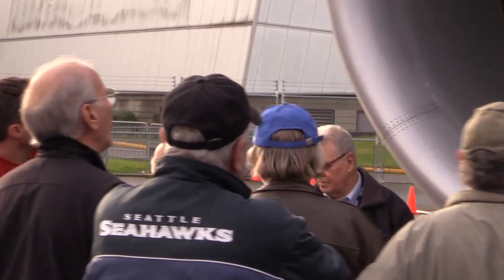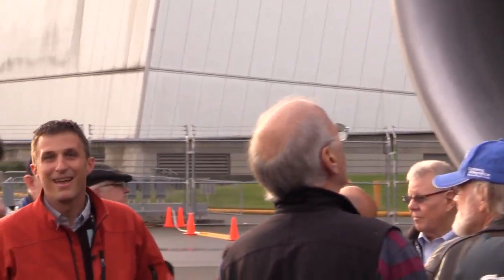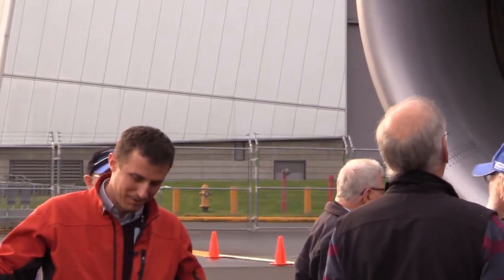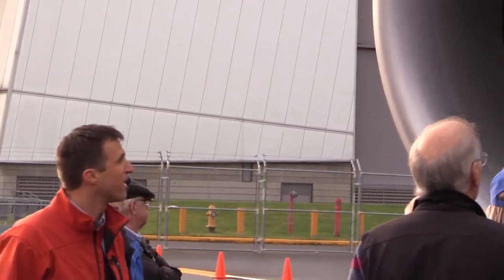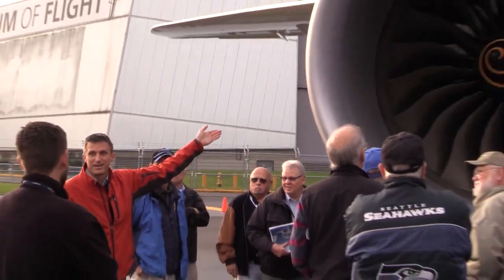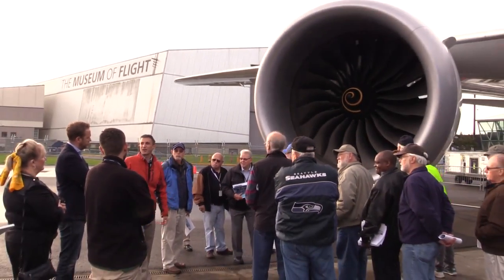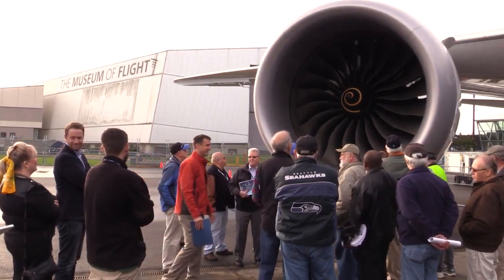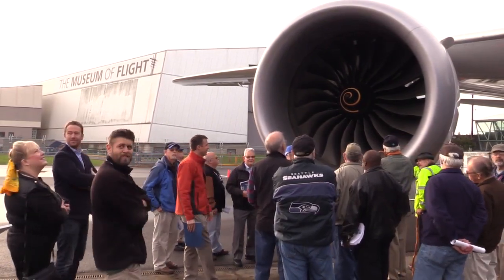Yeah. Because one really cool thing about this, when you have visitors come out, the diameter of this engine is bigger than the diameter of the Concorde, the airplane. The Concorde? Yeah. Is there an engine in there?